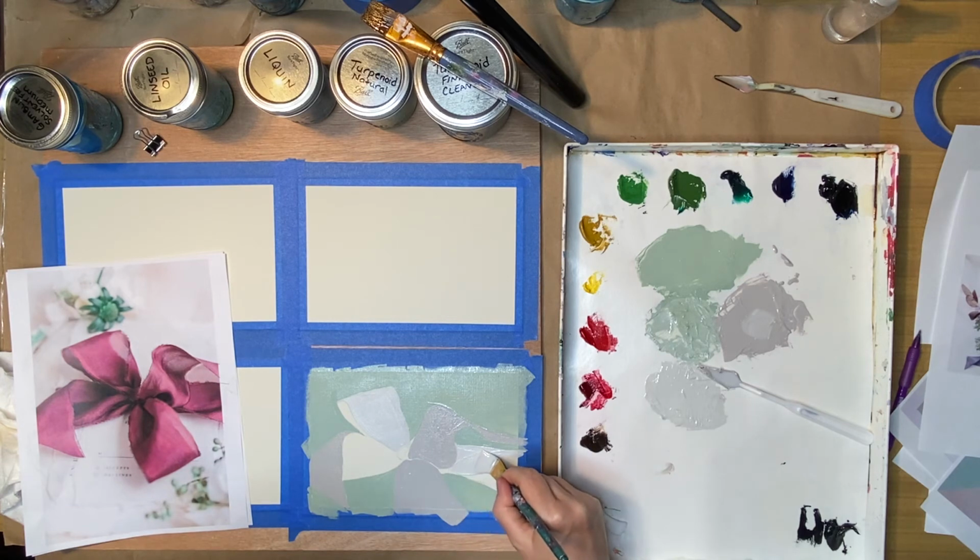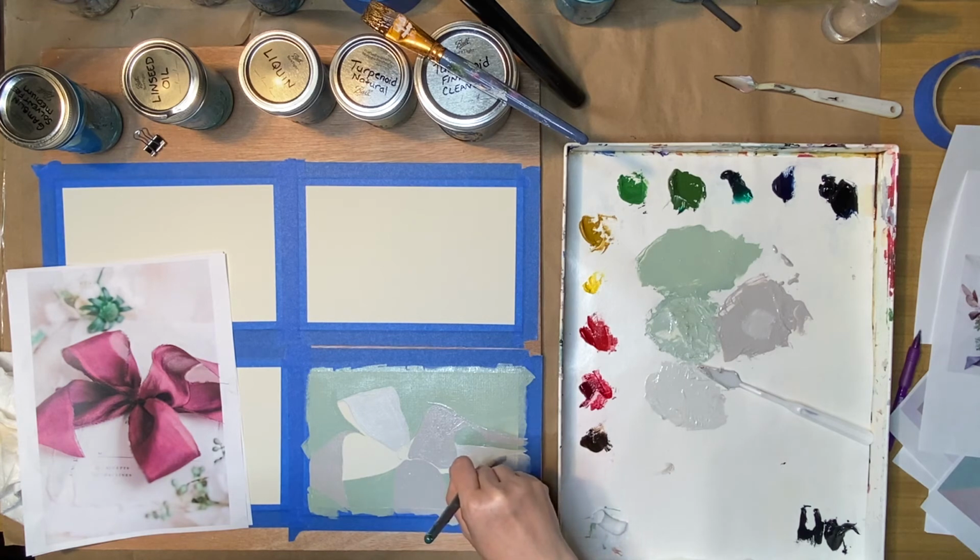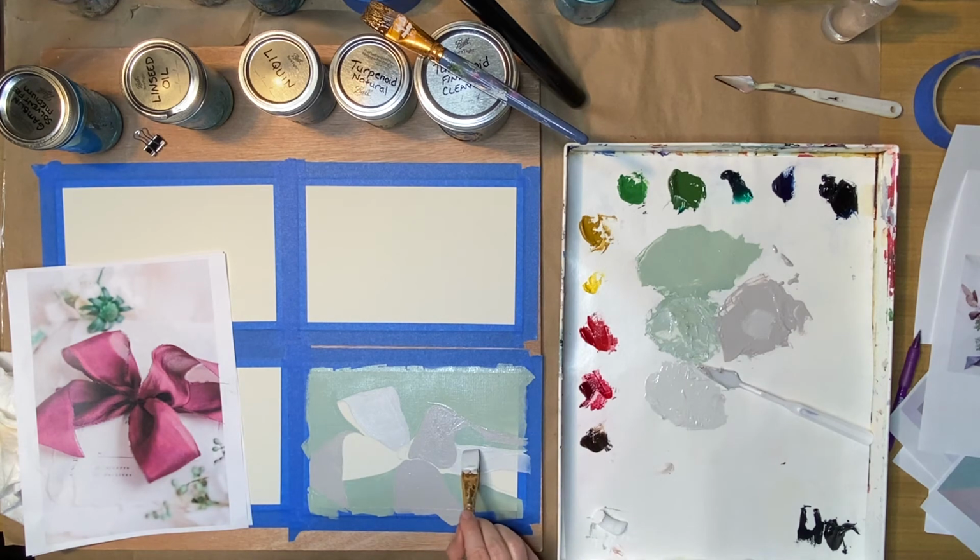Okay, switch values again. Oops. It's like meditating through a straight line. Oh, I keep bumping this one.